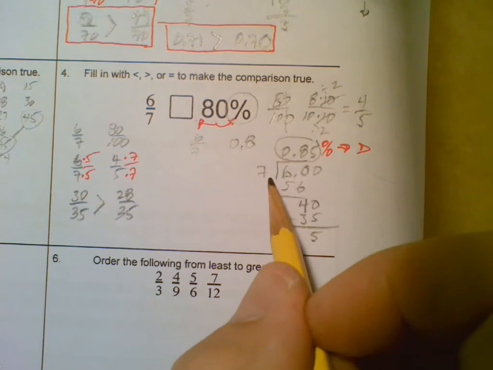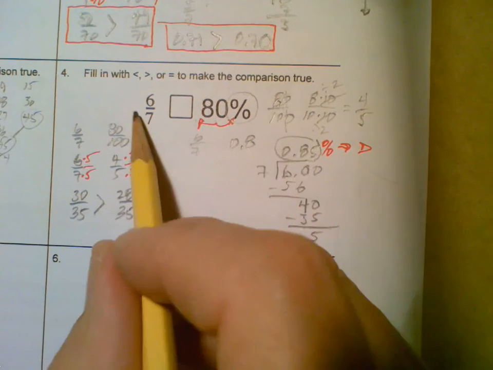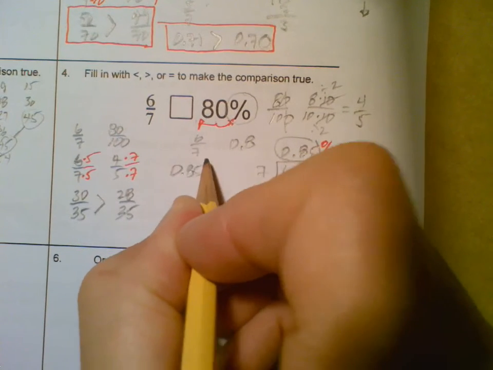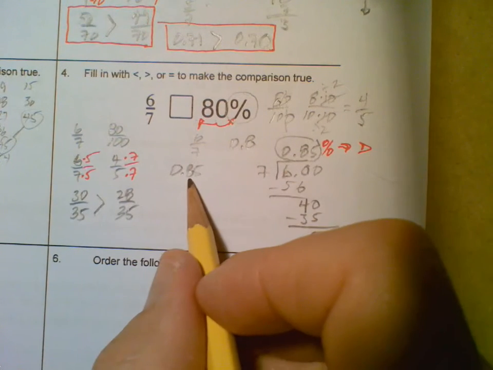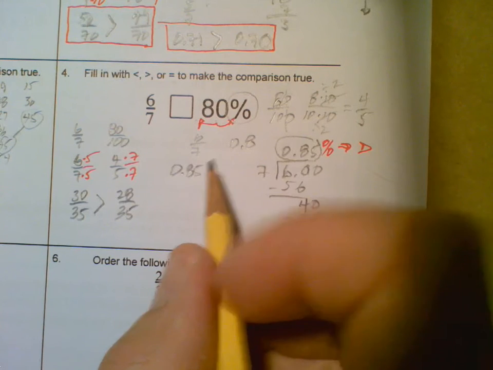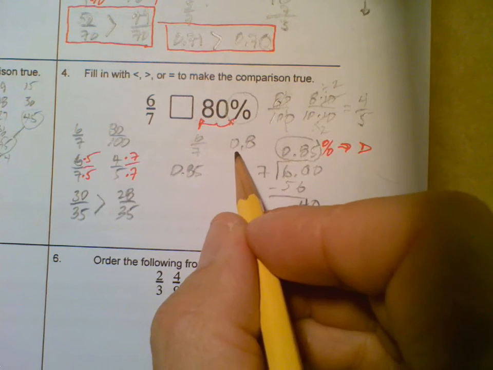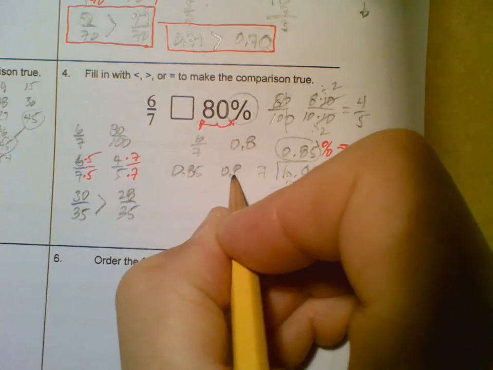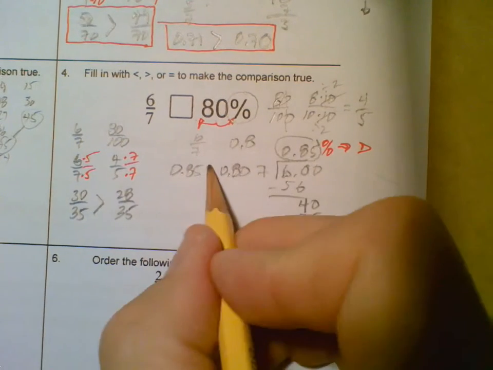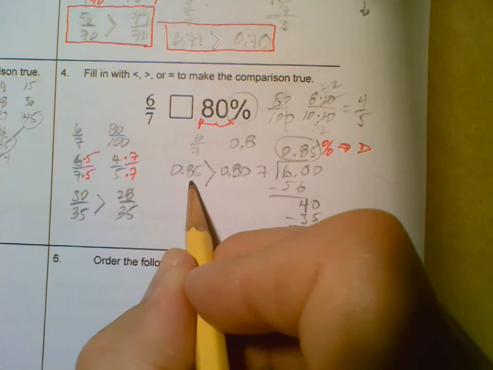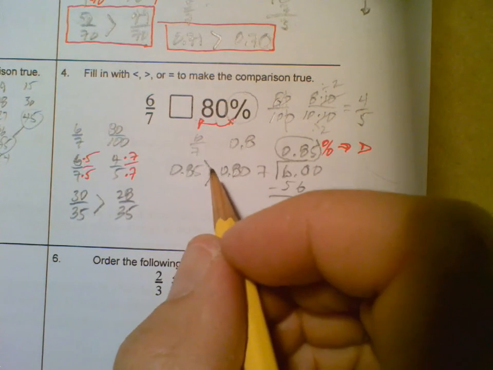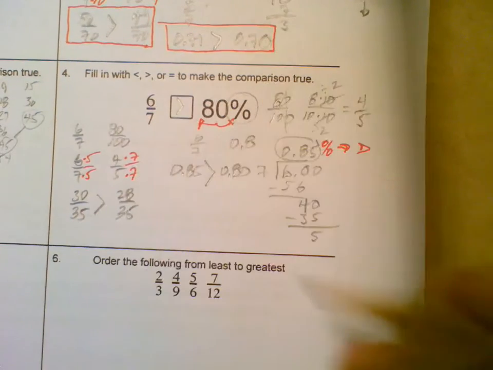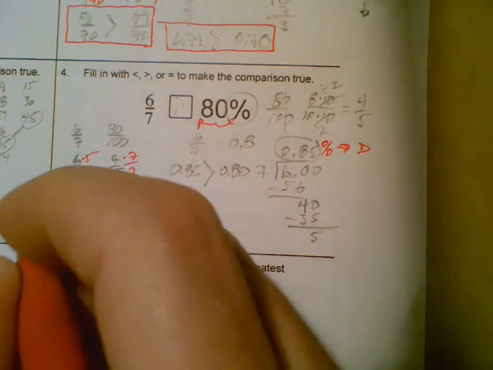Because if I look here, I see that 6/7 is the same as 0 and 85/100. It keeps going, so this is not the end of it. But that's enough to compare it to 8/10, because 8/10 is the same as 0 and 80/100. And again, we can see that 85/100 is greater than 80/100, which means that 6/7 is greater than 80%.